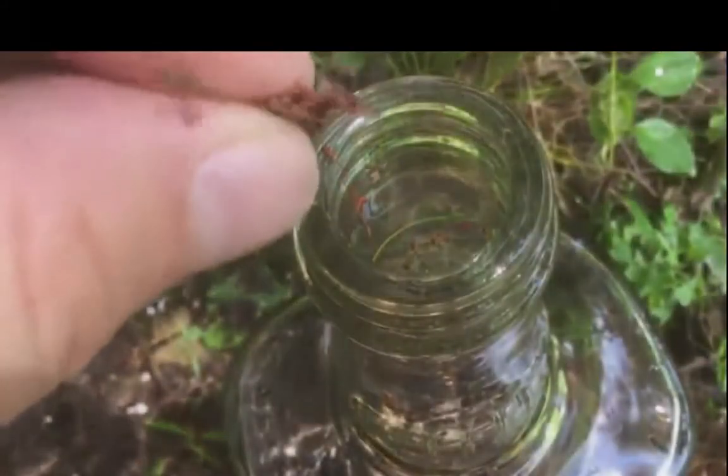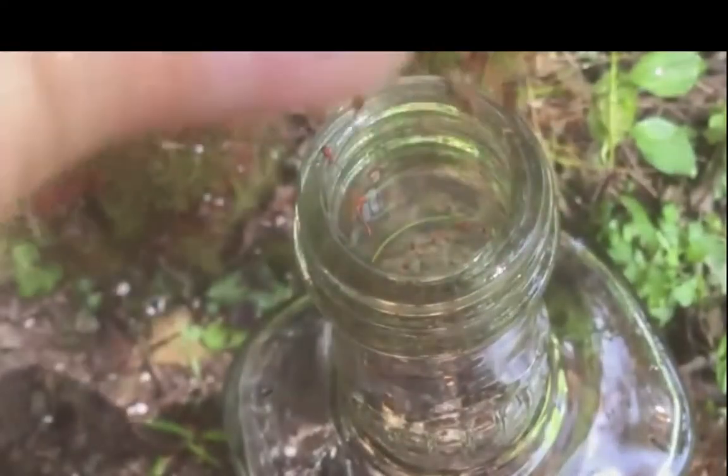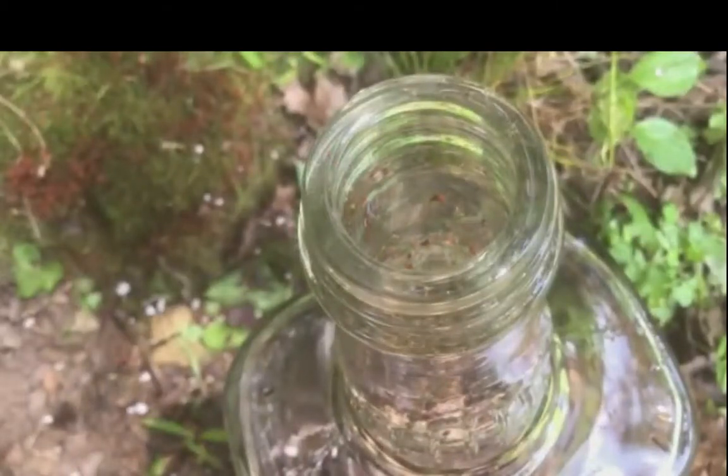And while we're adding these, I want to try and break them up a little bit, just so that they spread out a little more evenly. So this is all an experiment. I've never actually gotten moss to grow from spores before.